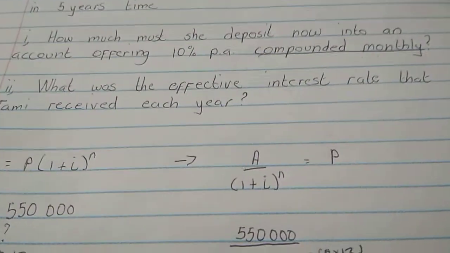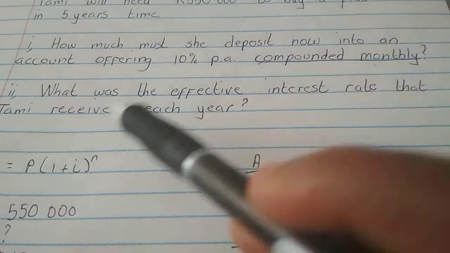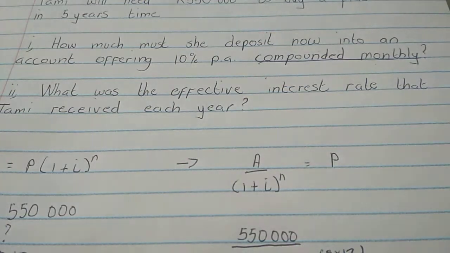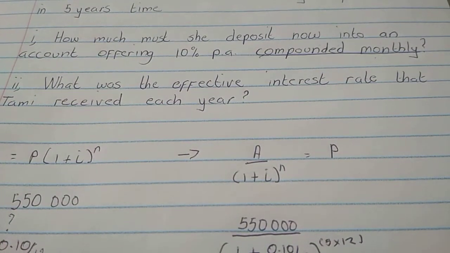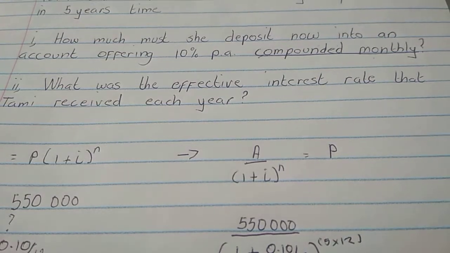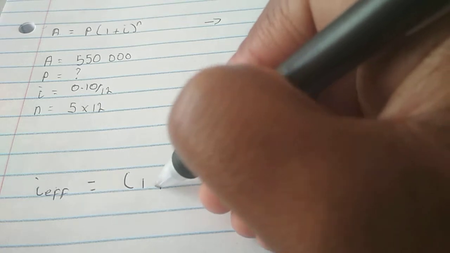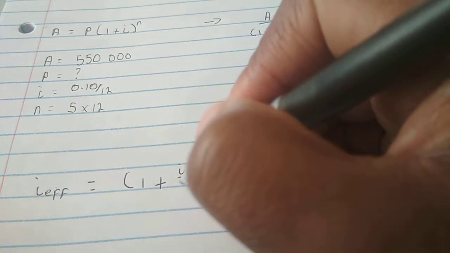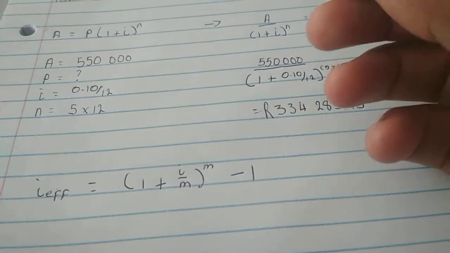The second question is, what was the effective interest rate that Tammy received each year? Now, same steps that we need to follow. Identify the equation. The equation is an effective interest equation. So effective interest is basically equal to, open bracket, 1 plus i over m, exponent m, minus 1.